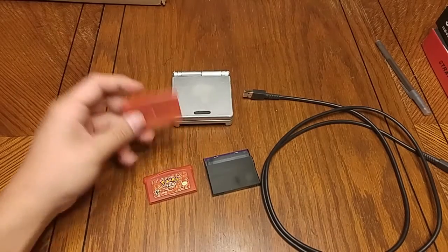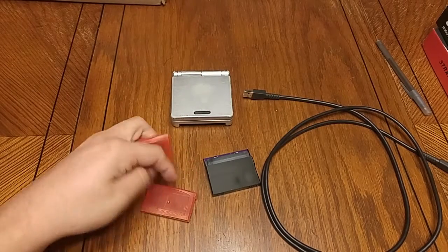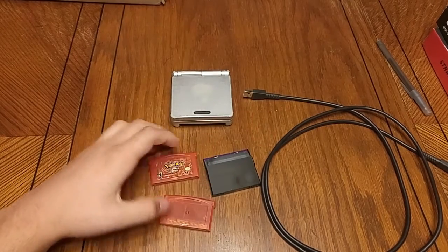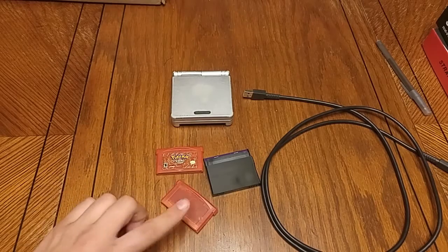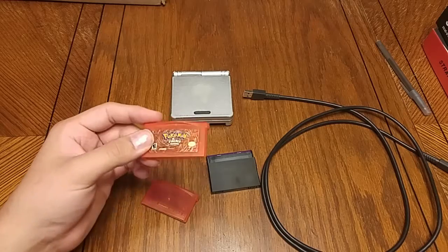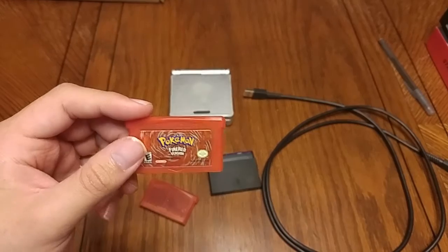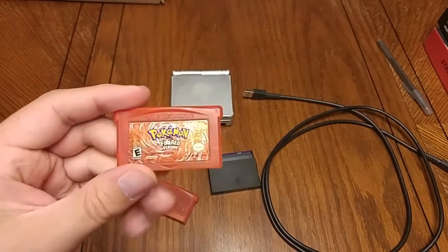You also need a bootleg card. This is a bootleg Fire Red. I did that because I just happen to have both here. The reason you need this is because you cannot just simply take the ROM on your computer, put it through the randomization software, which we'll get to later, and then just put it back on here.